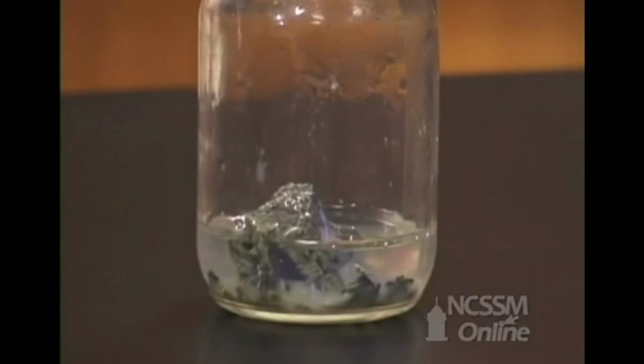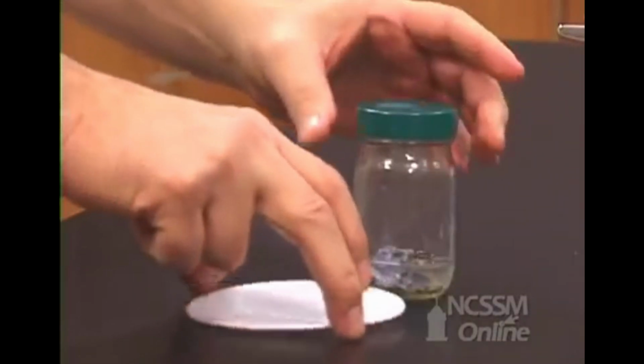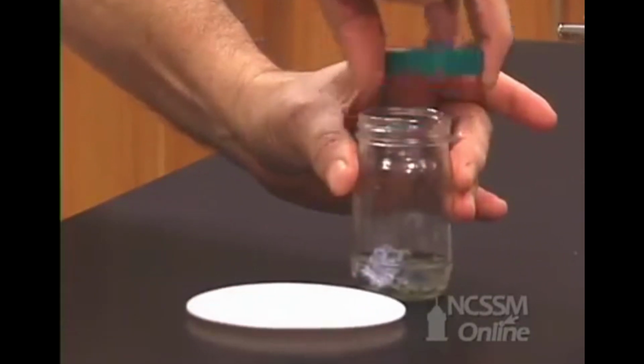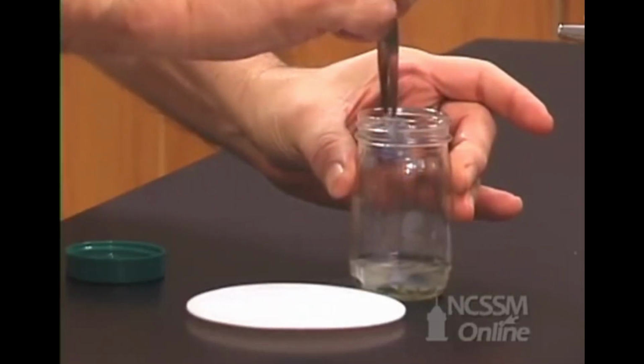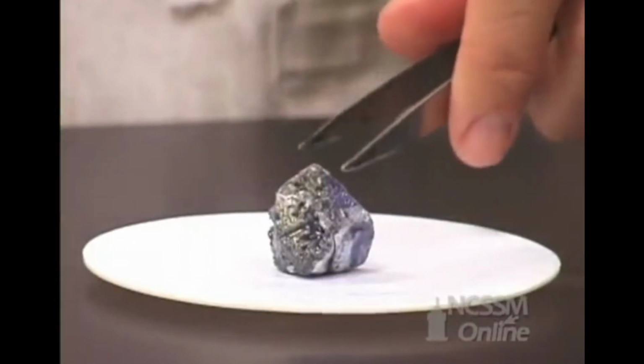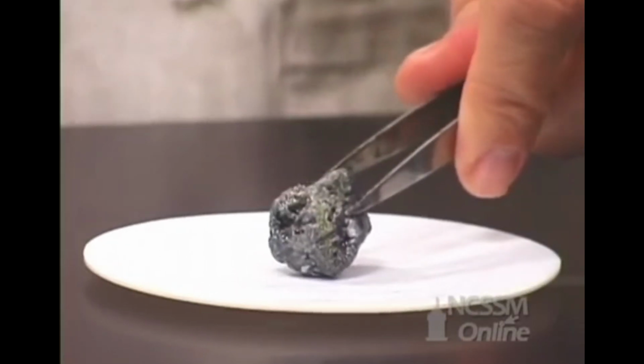If we continue down the column to potassium, we see that the potassium metal is also stored under mineral oil to minimize its reaction with the oxygen in the air. If we remove a piece of potassium metal, we can see that the potassium is coated over with a gray coating of the oxide.